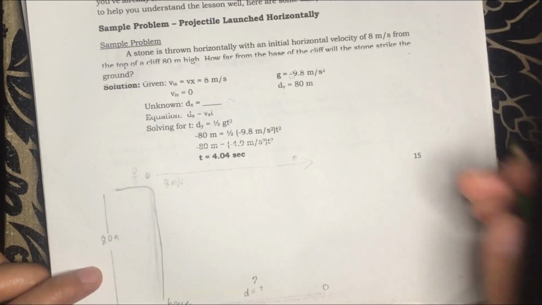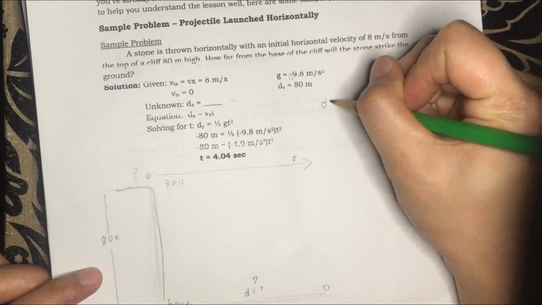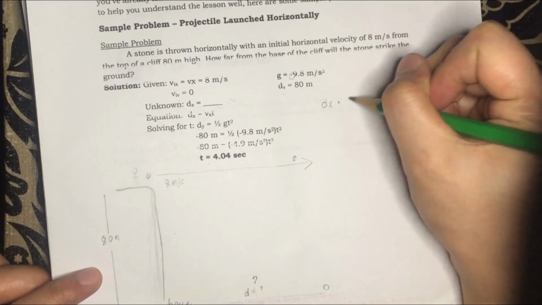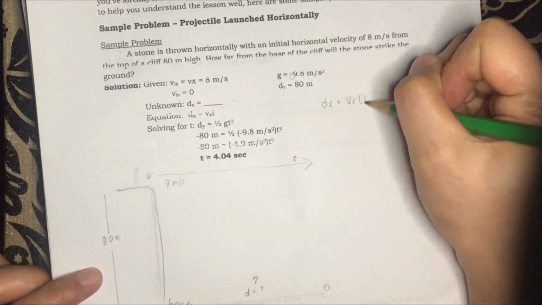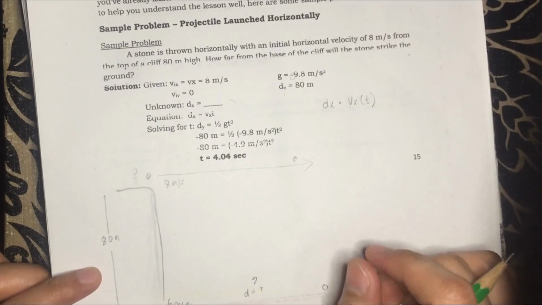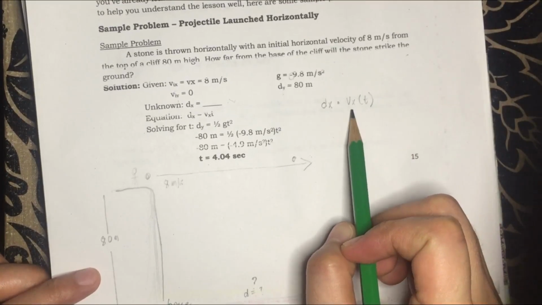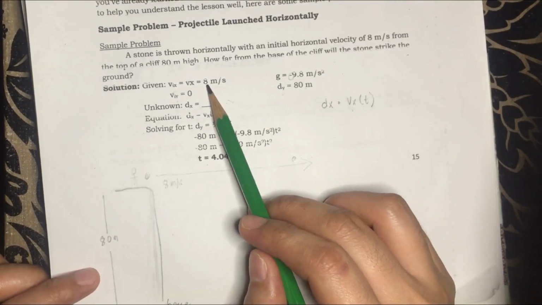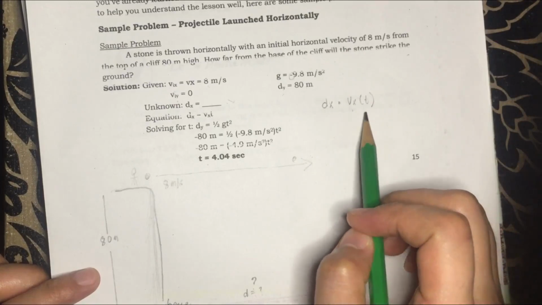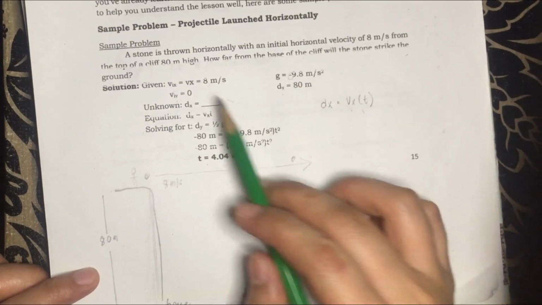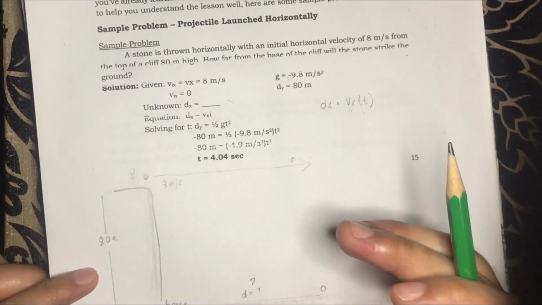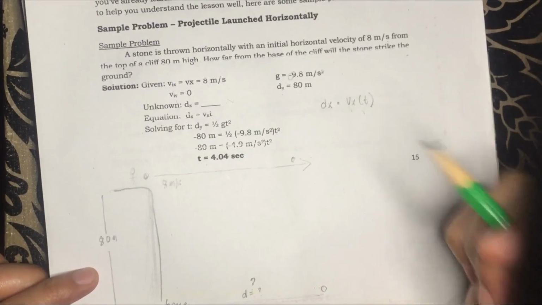And the formula for D is dx is equal to vx times time. Yun yung formula natin for D. Now, sa given natin, meron ba tayong vx? Meron, di ba? So, we have 8 meter per second. How about the time? Kung sa given natin, walang time. So, first, we need to look for the time.